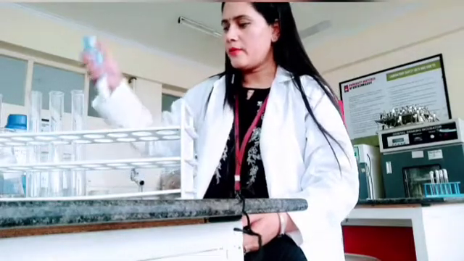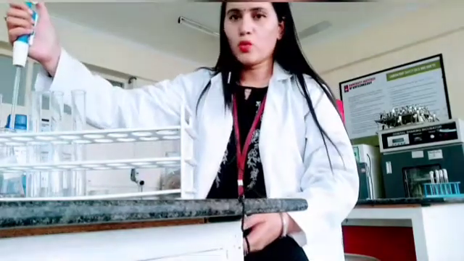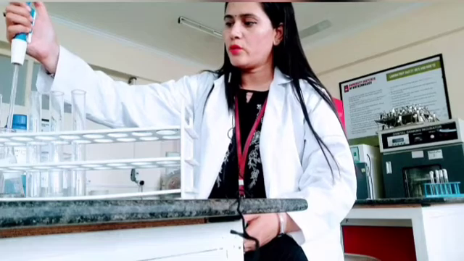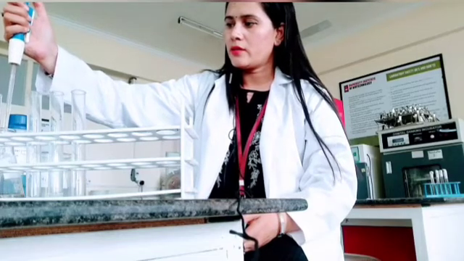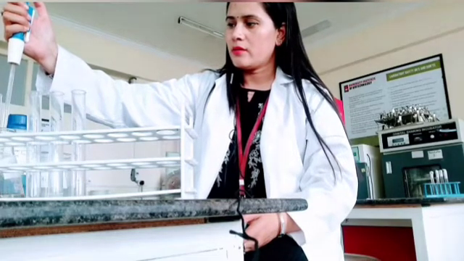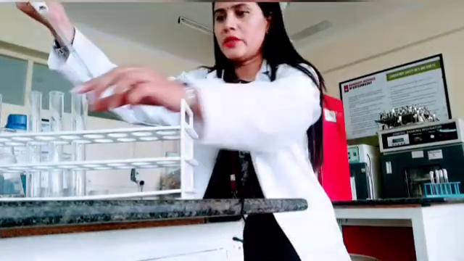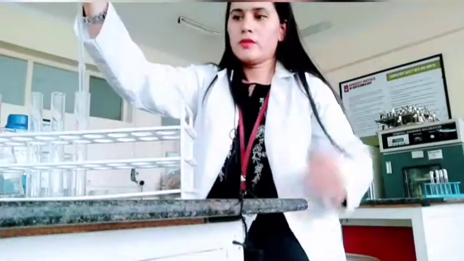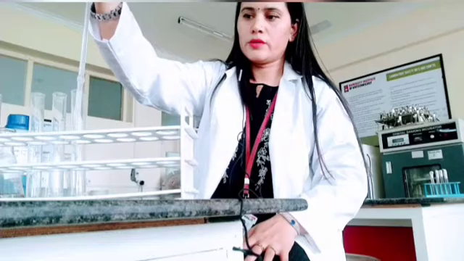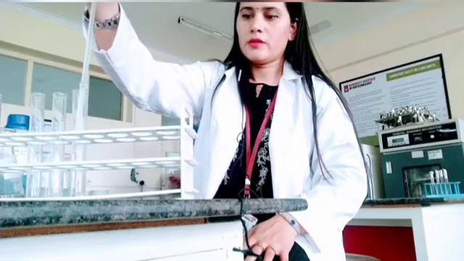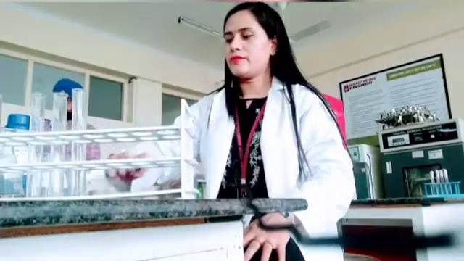Then the next sample I will take. So next sample I am taking glucose. So I am taking 1 ml glucose once again. 1 ml glucose I am taking in the next test tube. So this is 1 ml glucose, right? So both the samples I have taken.